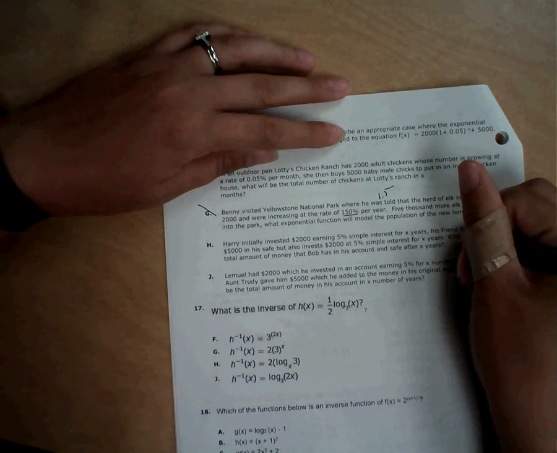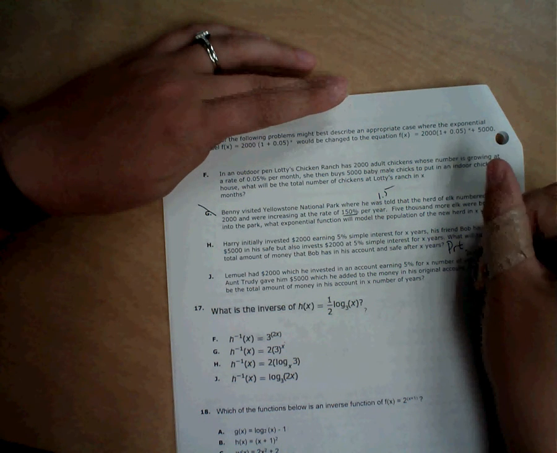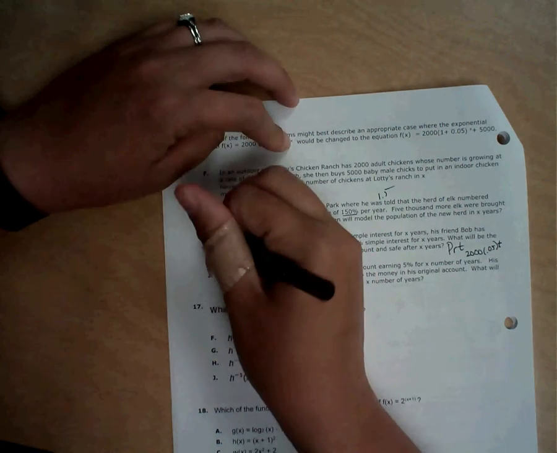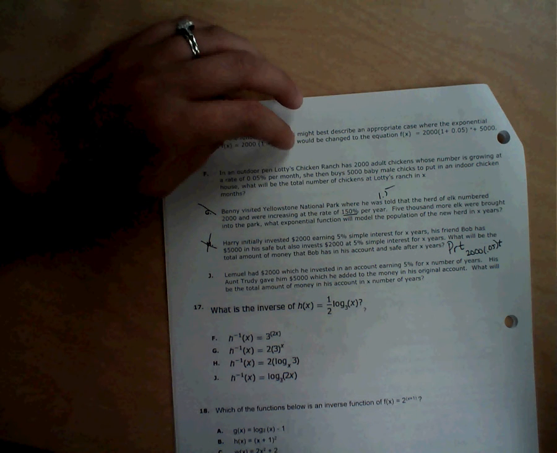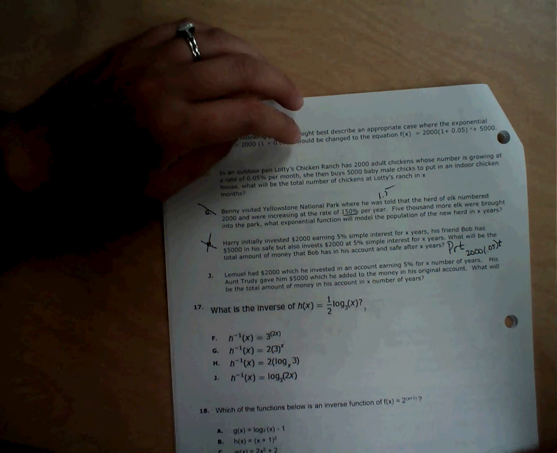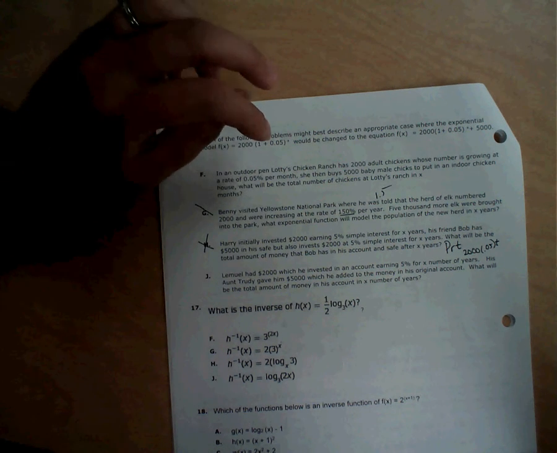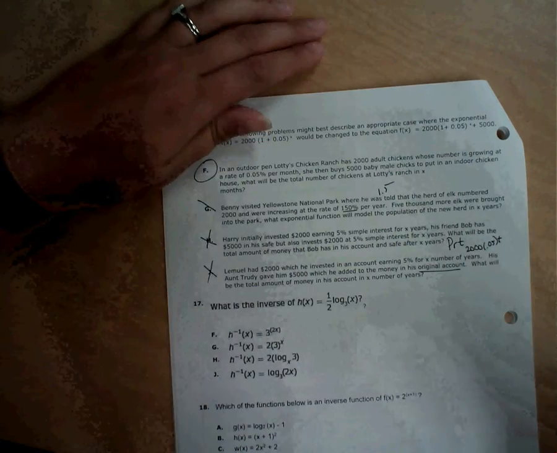So simple interest would be if we had principal times rate times time. So that would be the 2000 times 0.05 times t. We don't have that. We have this in the exponent. Lemuel had 2000 which he invested in an account earning 5% on the number of years. His Aunt Trudy gave him 5,000 which he added to the money in his original account. What will be the total amount of money in his account in X number of years? He added that to the original account, so that means that money will also earn interest. So F is our correct answer.